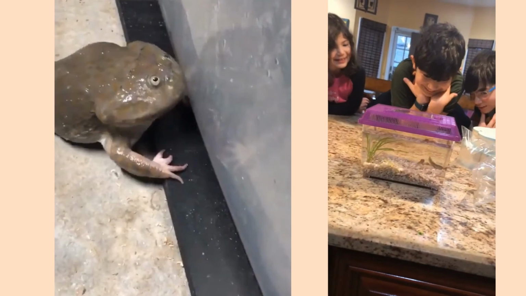Tadpoles are the young frogs that live in water only. They use fins to move and gills to breathe.